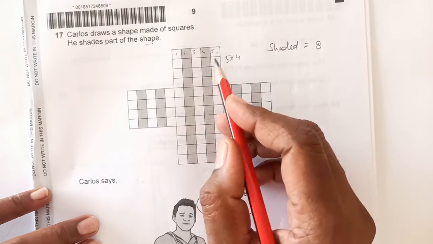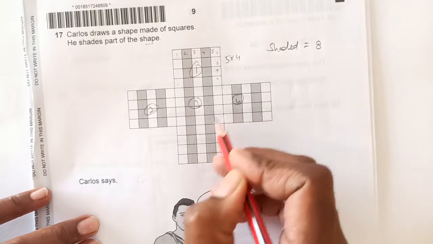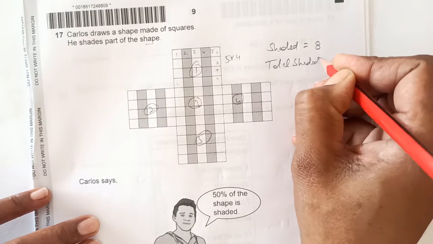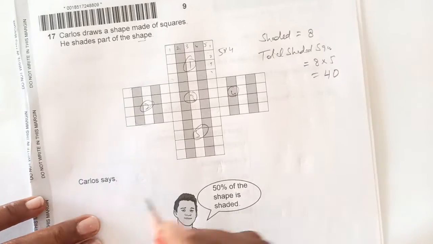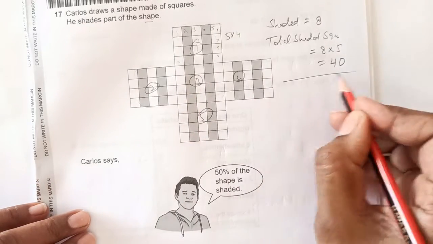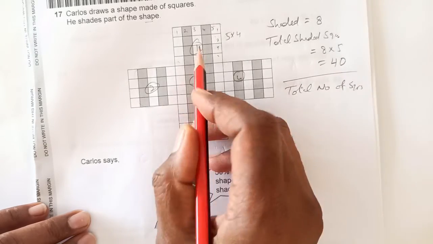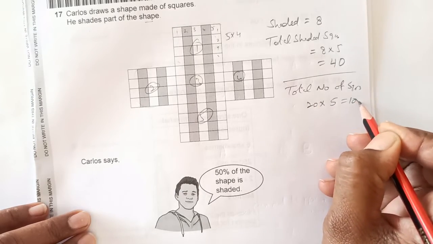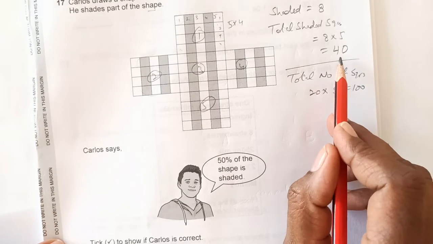So how many total are shaded? There is this one big shape here, 2, this one, 3, 4 and 5. So total shaded squares are 8 times 5, which is 40, right? And total number of squares we have here is 20 times 5 big shapes, so it is 100. But 40 is not half of 100, it is not 50%. If it was 50, then it was 50%. So this is not correct.